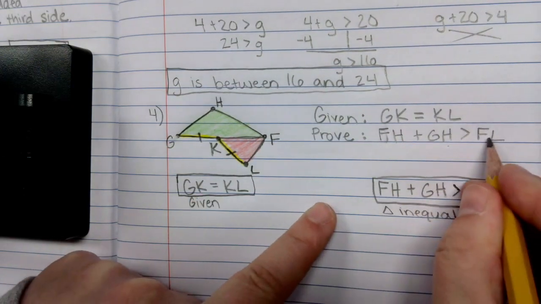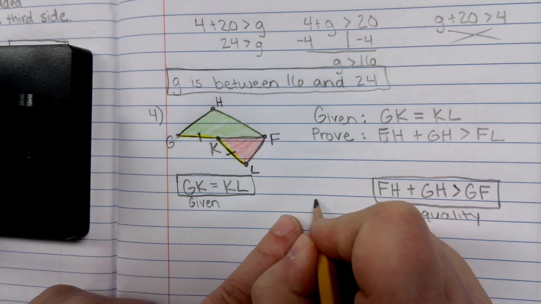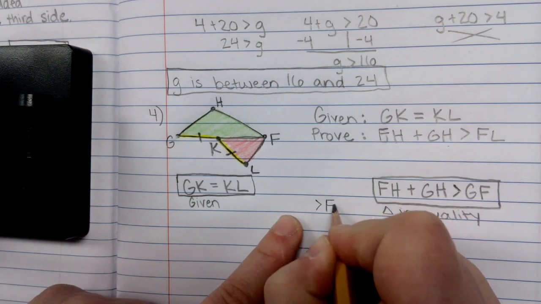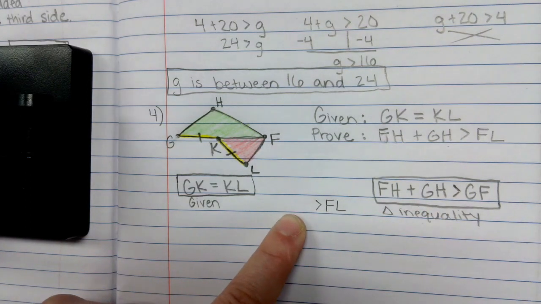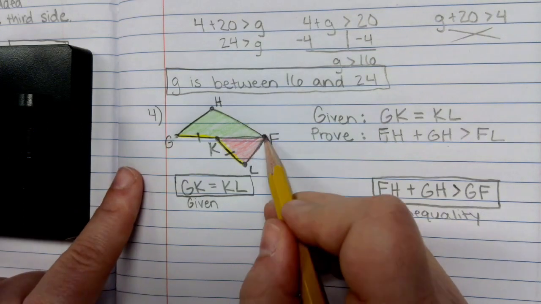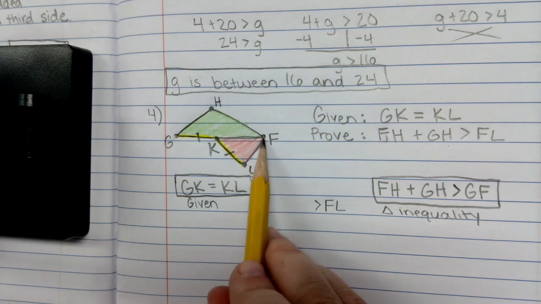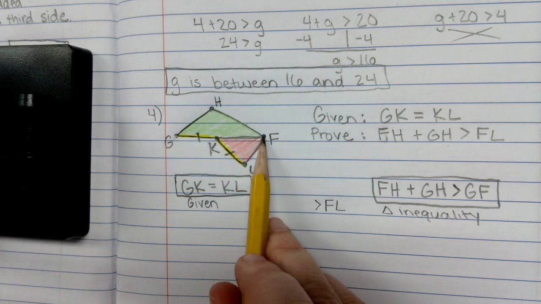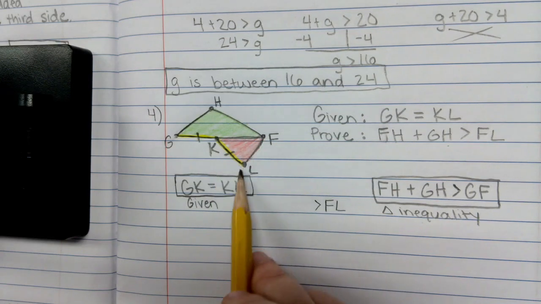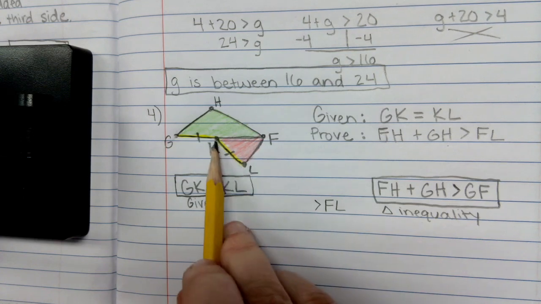KL and KF. And again, that's our triangle inequality theorem.